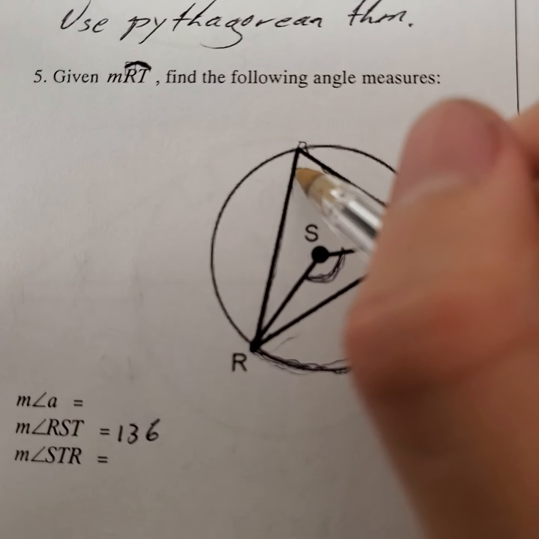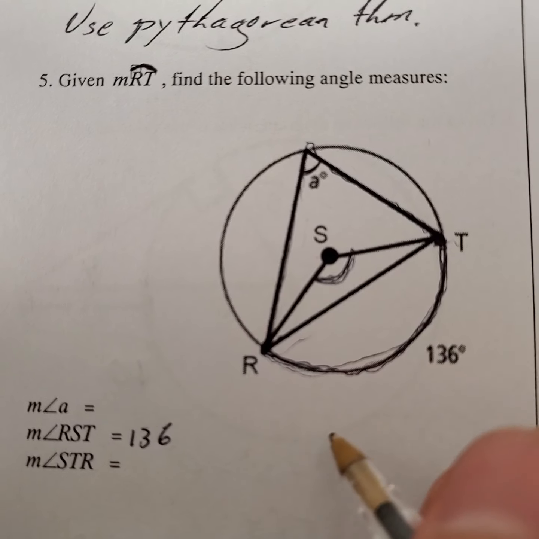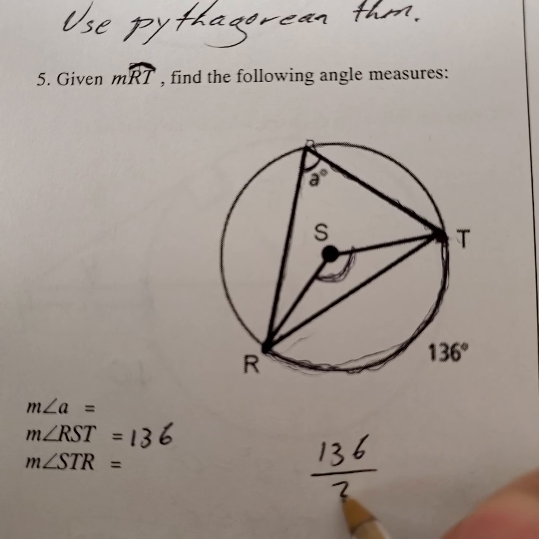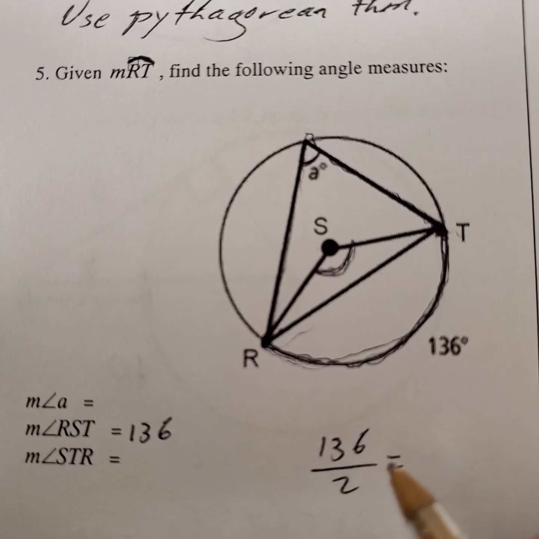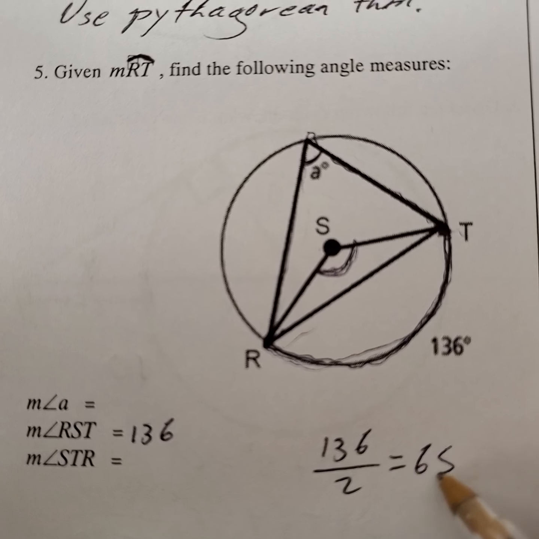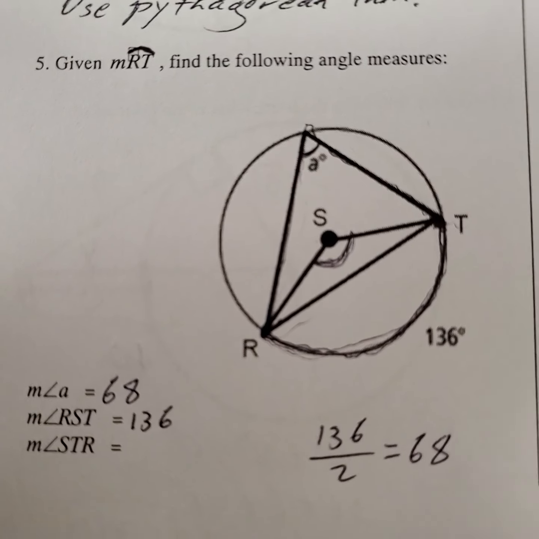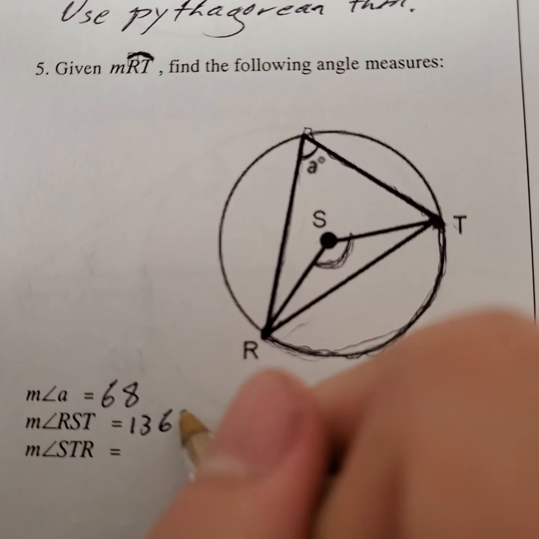So therefore, the measure of angle A is going to be 1/2 of 136. And half of 136 is 68. And so far so good. By the way, these are degrees.